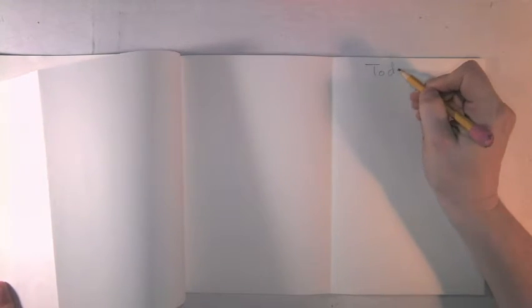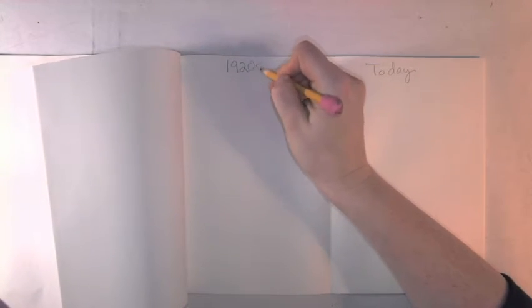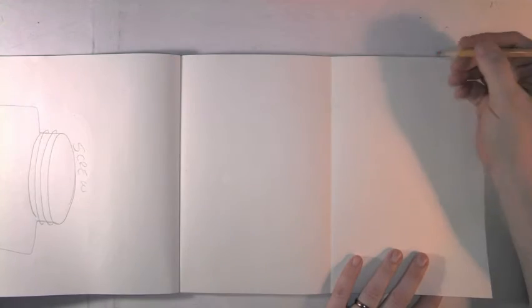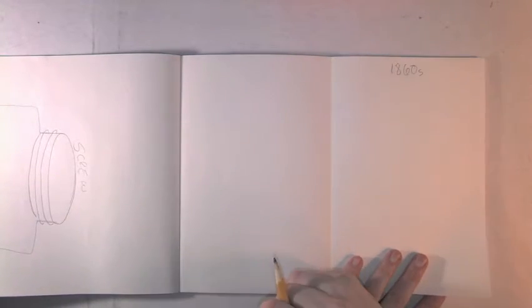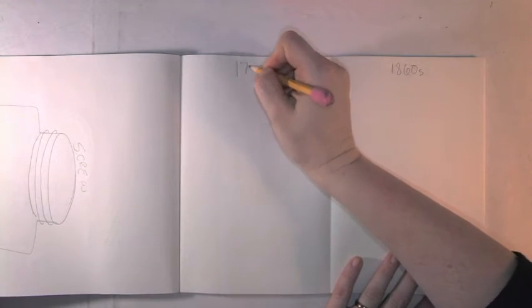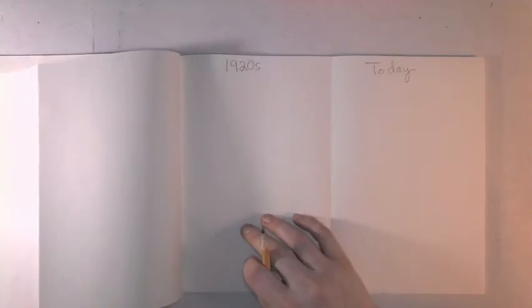At the top, you write today. Next to it, we write 1920s. Then we're going to write 1860s and 1770s. So that's what we're doing for this part.